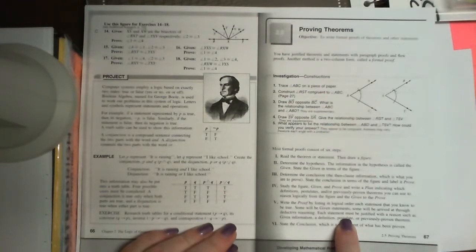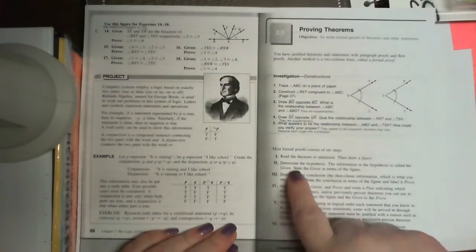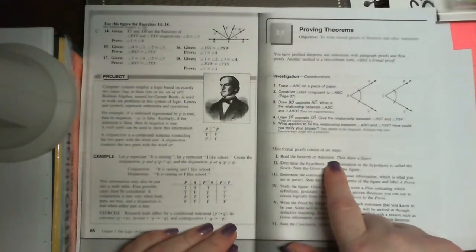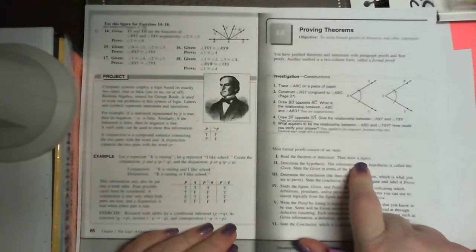If we were talking about a paragraph proof, then I would believe in all of these steps. But since we're doing double-sided proofs, we don't really do all of these steps. We do always read the theorem or statement. That's what they're asking you to do. And then we always draw a figure.